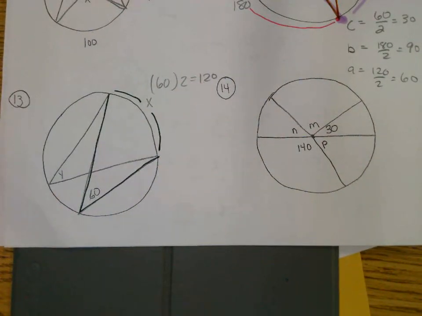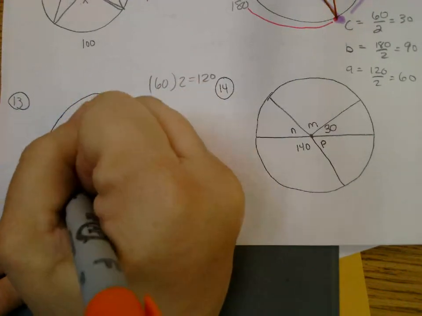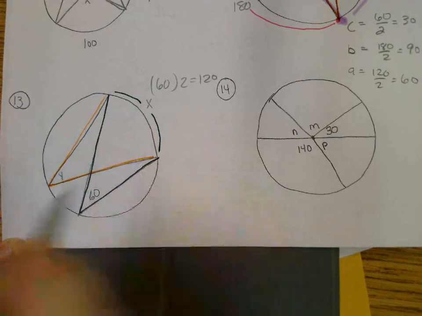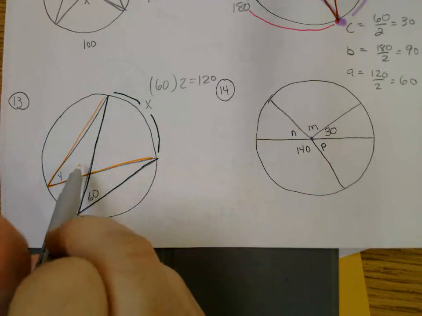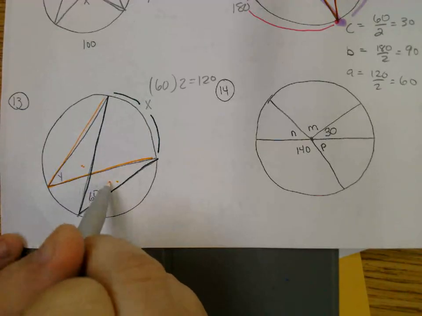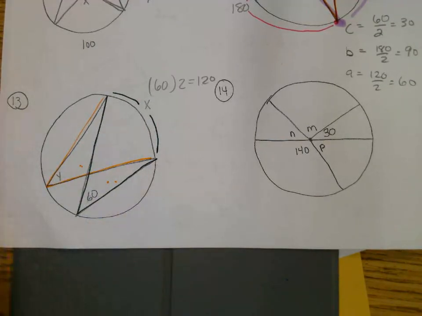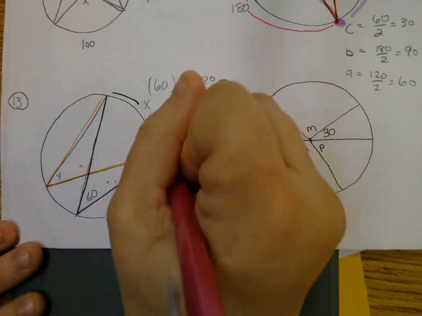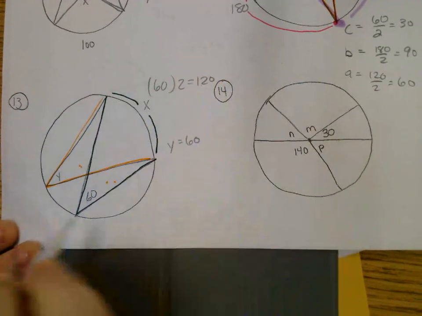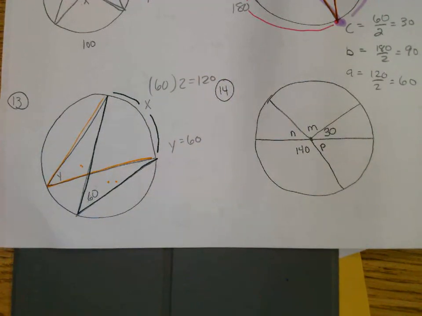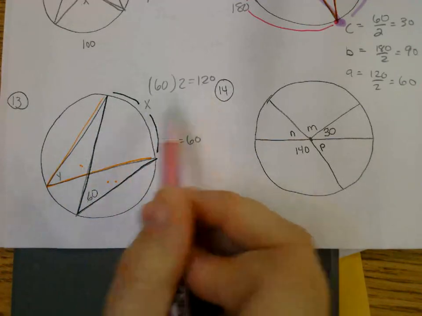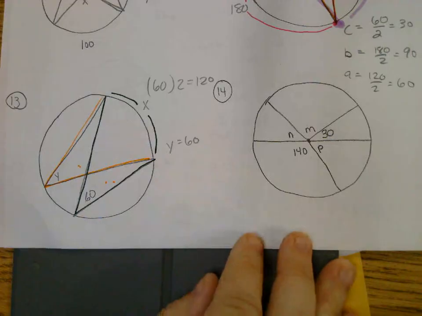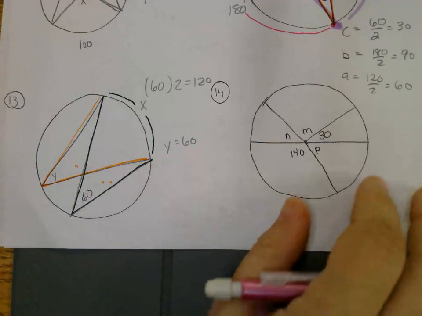Then you should notice that Y intersects the same arc. So if Y intersects the same arc, what's going to be true of these two angles? They're going to be the same. So Y is also going to be 60. If you didn't realize that, you should now know this is 120, so you do 120 divided by 2, which gives you 60 for that.